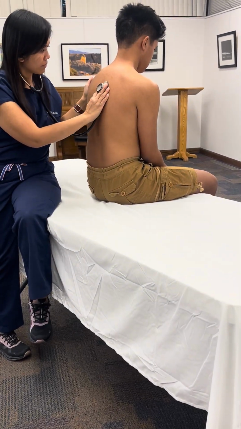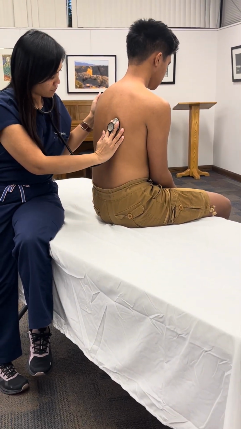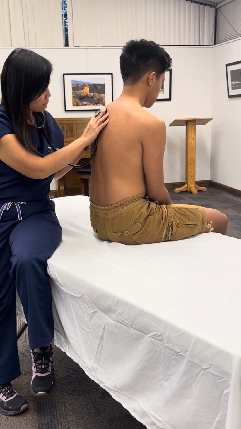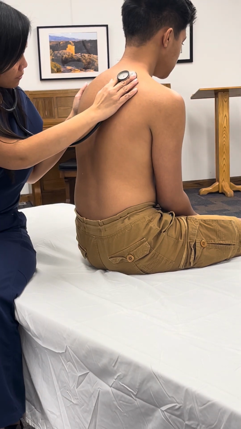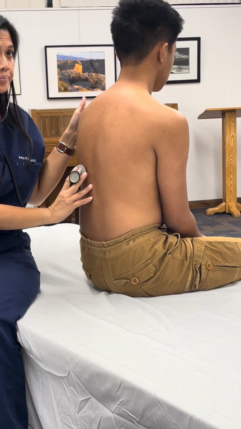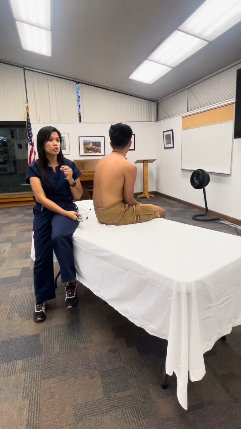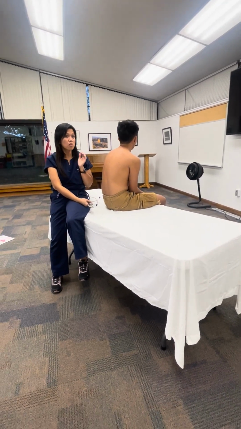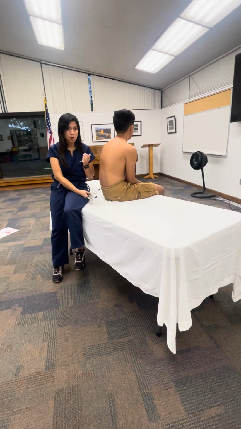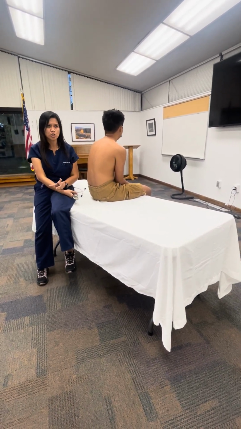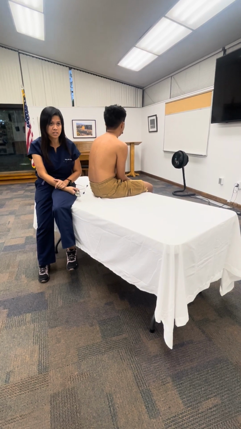E. E. E. So you should hear A, or E to A changes, and that indicates that there is some consolidation in the patient's lungs.